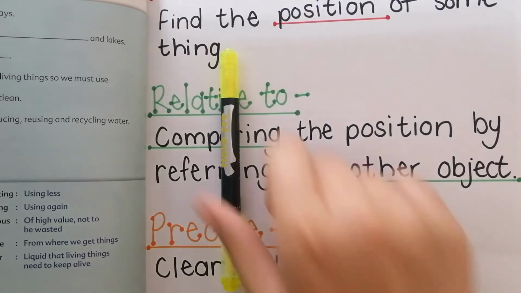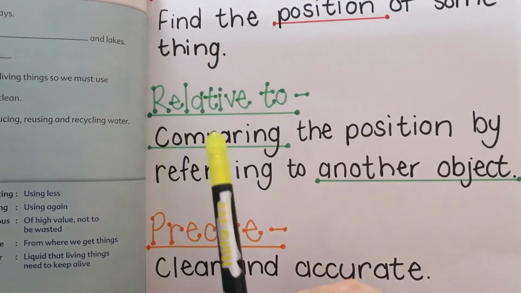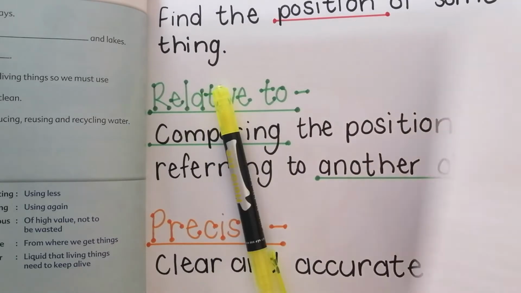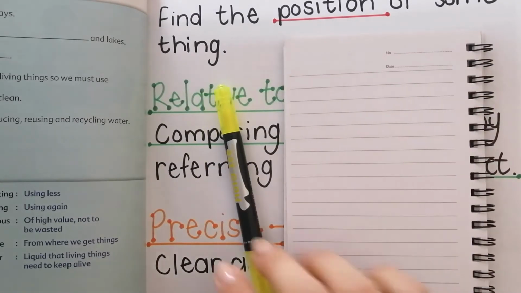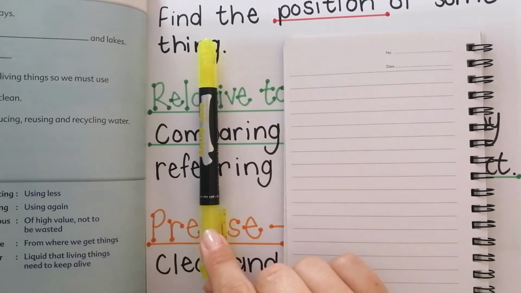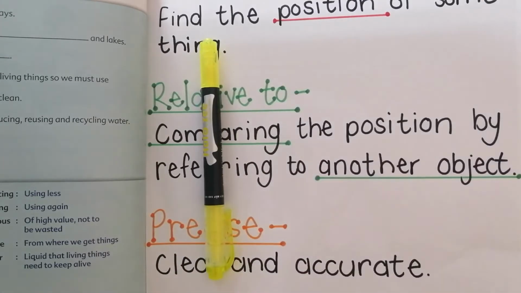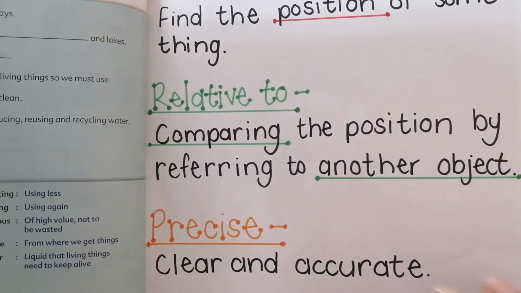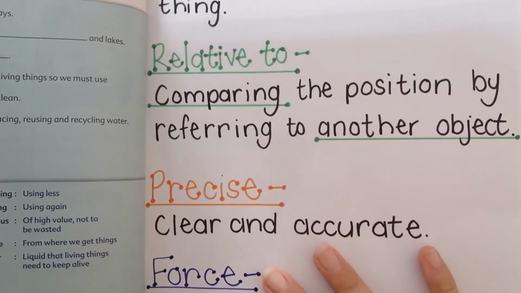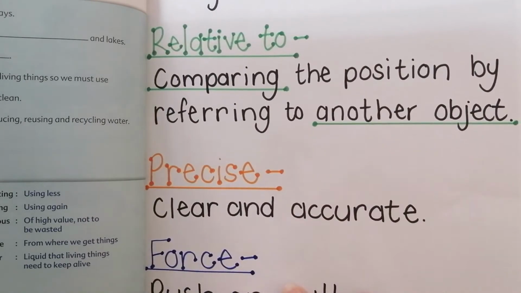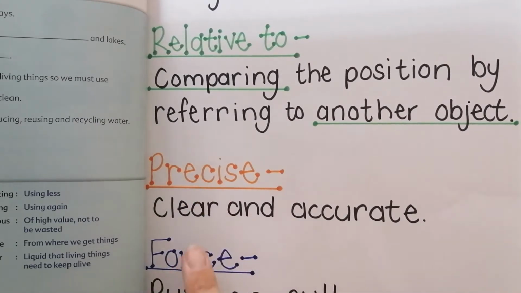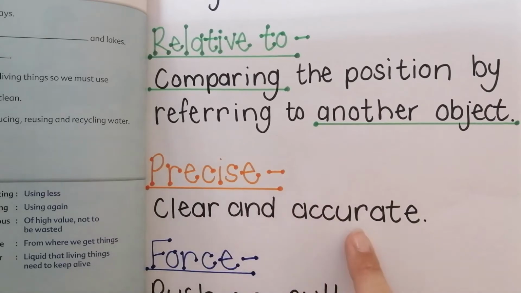There you can understand I have compared the location of the notebook referring to another object. Okay, so that's what it means relative to. I told you where the notebook is relative to where the highlighter is. I hope you understand that. And then precise, it means clear and accurate. You'll hear about it in the chapter.